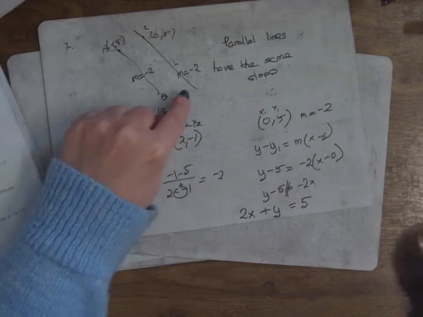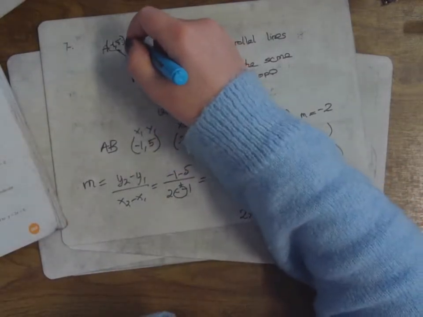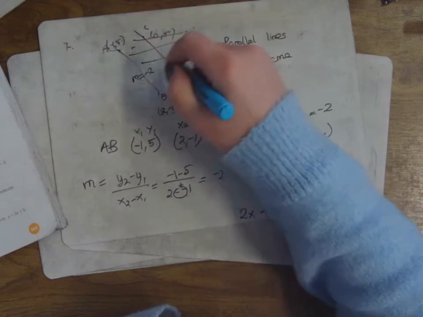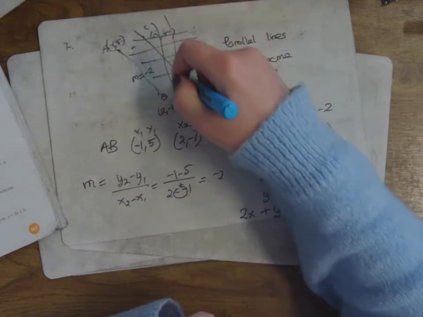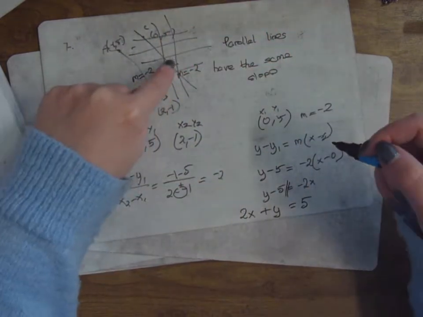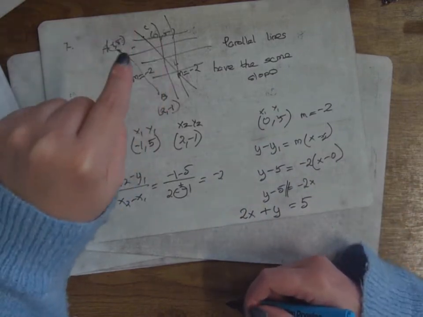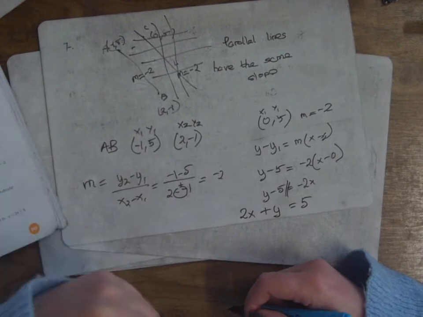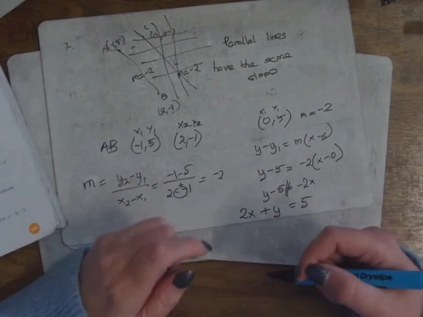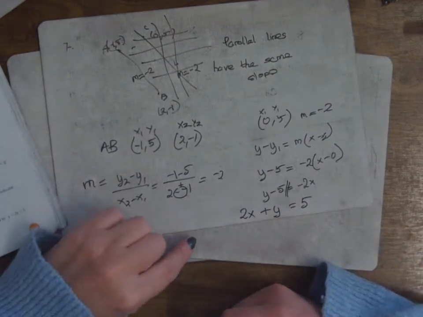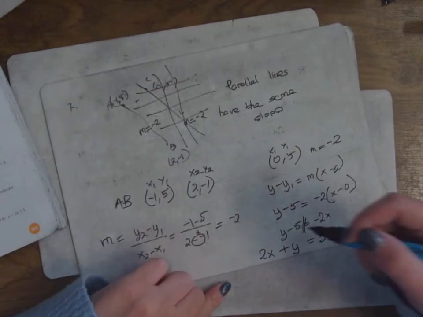Now, because there was grids on the page, you could have used rise over run and went straight and got the slope of L. But I just wanted to do it this way to show you this way also. Yes? Okay, any questions?